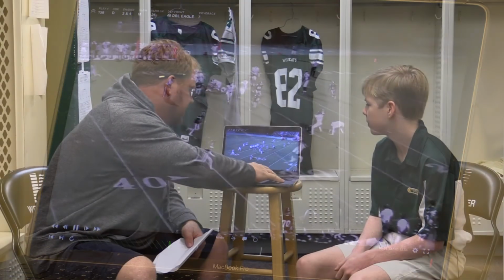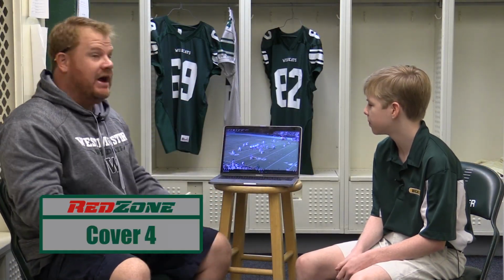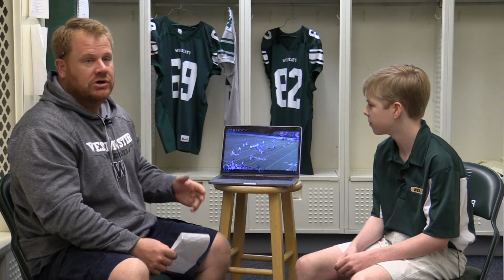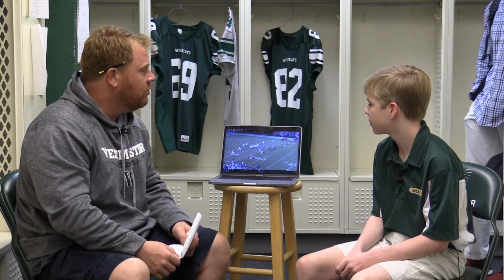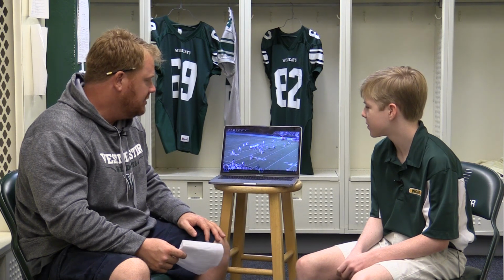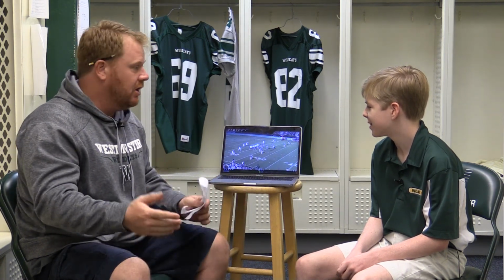And then the next one we got right here, it's cover 4. This is your 4 deep, so now you divide the field up into quarters. So all the safeties and the corners are all responsible for a quarter coverage. It's a good defense against the run, so it helps out when you got a team that's going to run the ball. It brings the safeties in the box to help out on the edges.